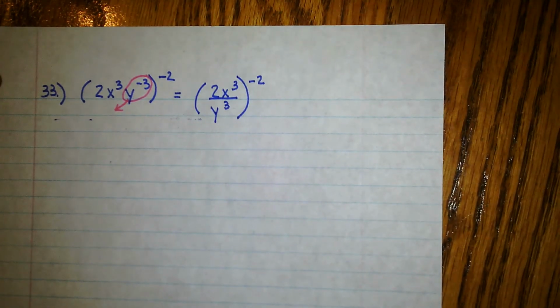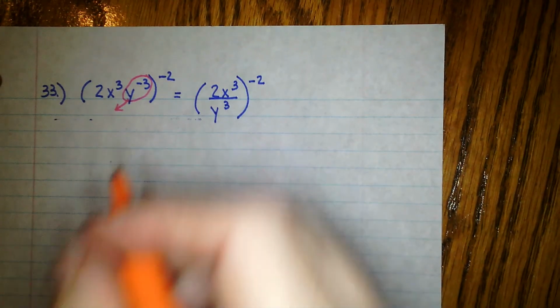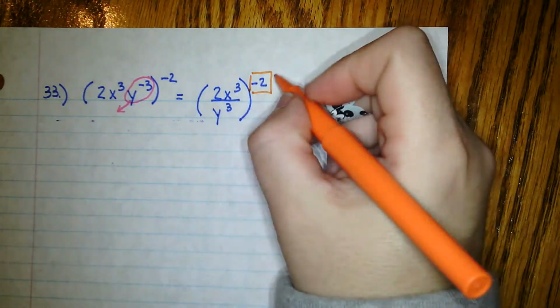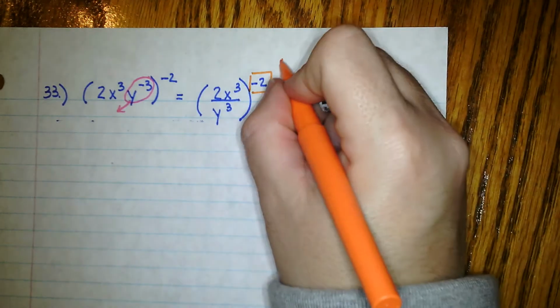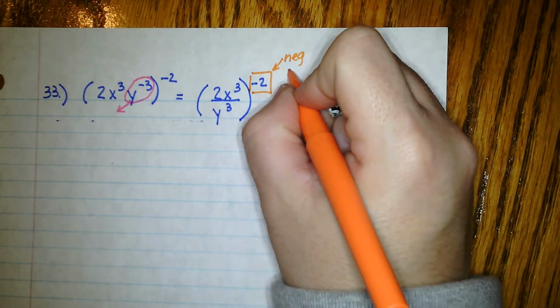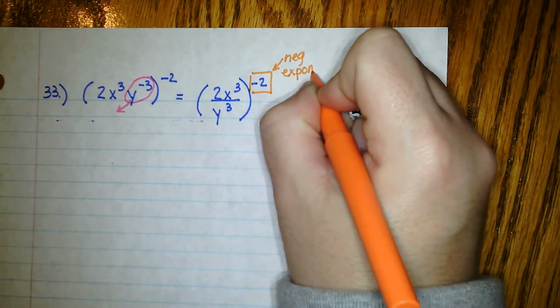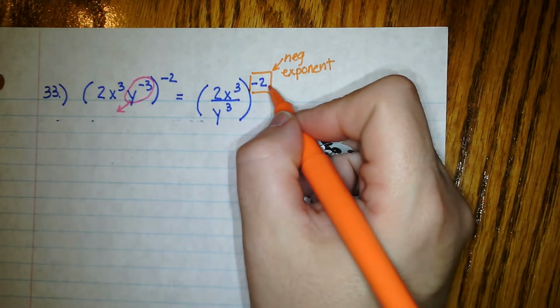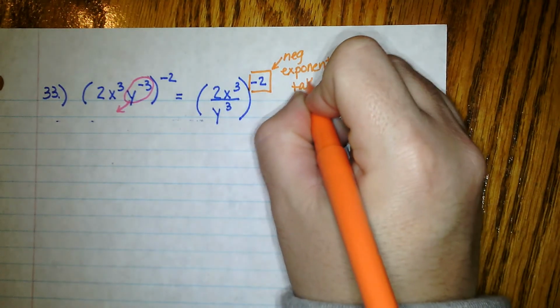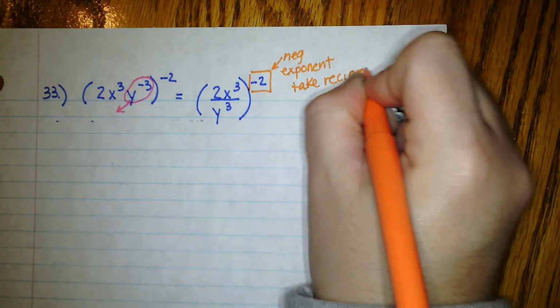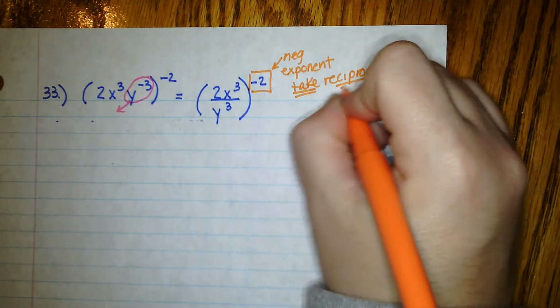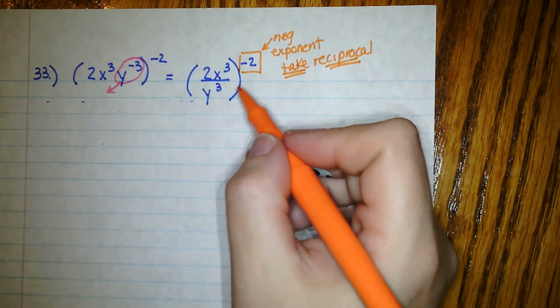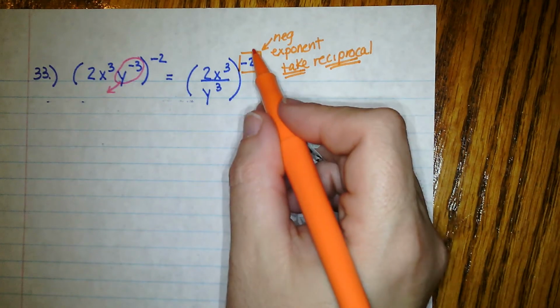Now, there's a shortcut that I want to show you, which is pretty neat. When you have a negative exponent on the outside of a fraction, the quickest way to get rid of that negative exponent is to take the reciprocal. So I'm going to get rid of this negative exponent now.